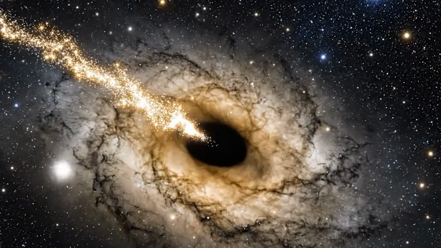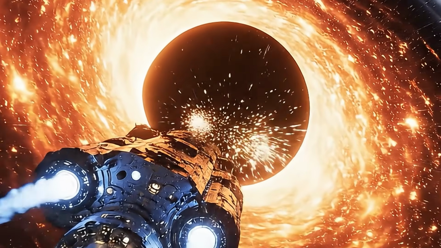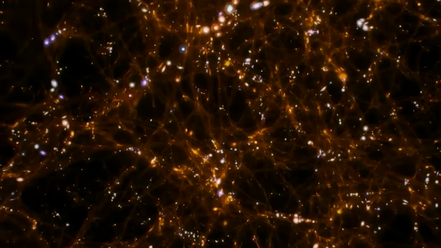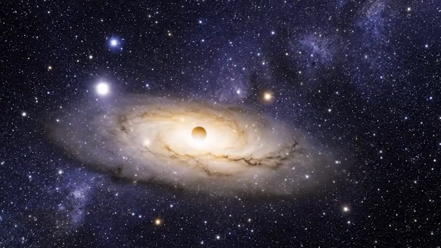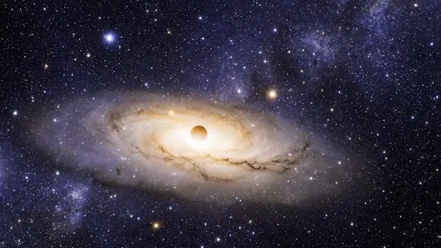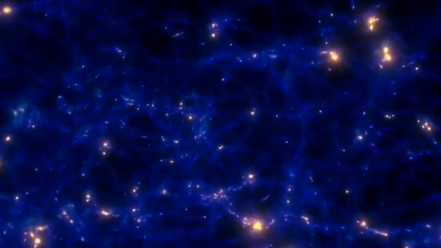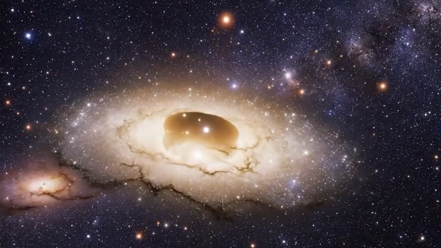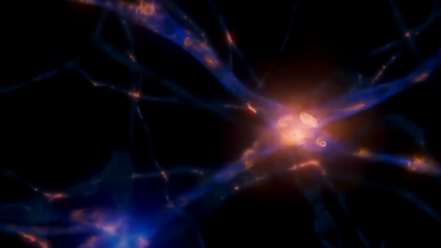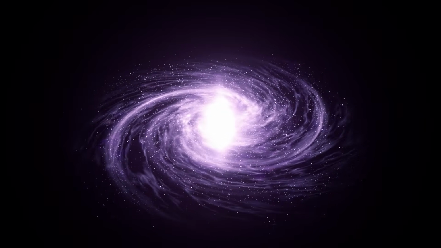Rogue planets, unbound planets drifting through interstellar space, have been detected in increasing numbers. Surveys of young star-forming regions show that planet formation is efficient, and some planets are ejected during the early stages of planetary system evolution. However, even assuming large populations of rogue planets, their total mass is far too small to match the inferred halo mass of galaxies.